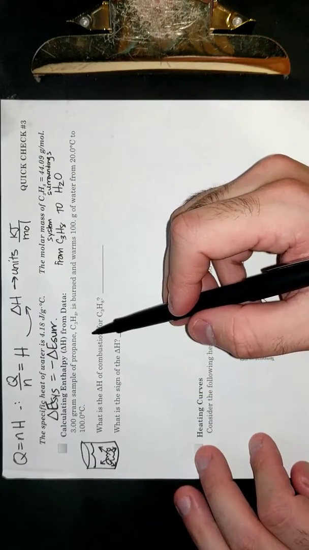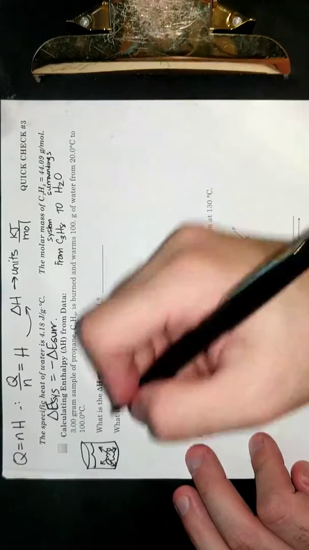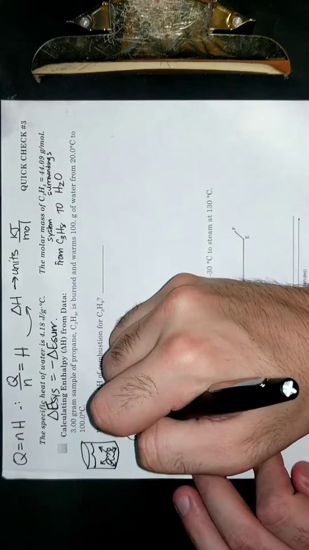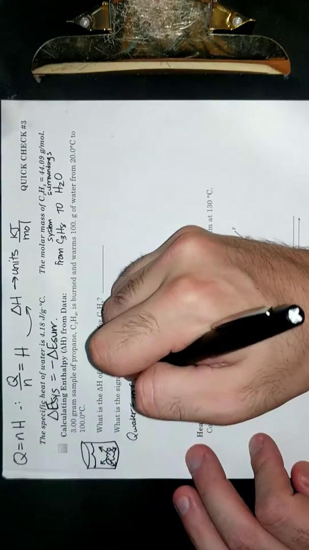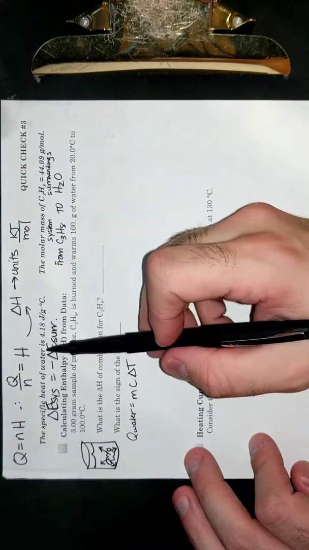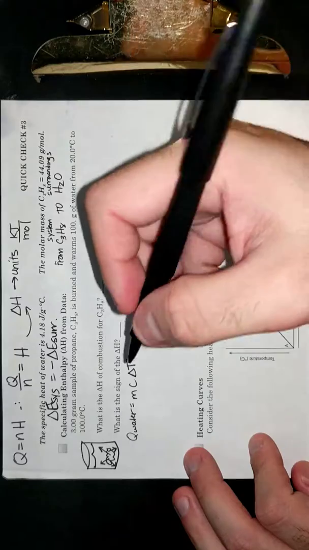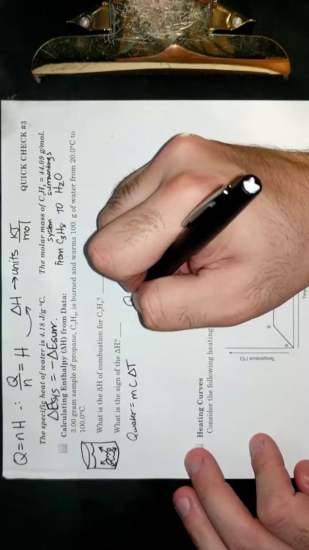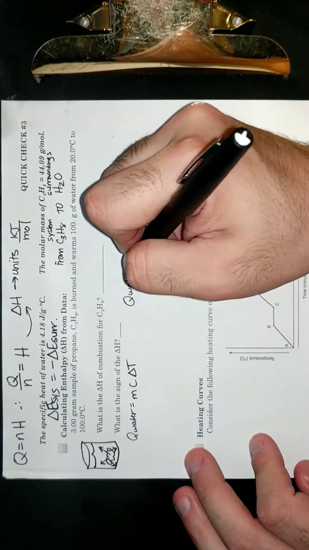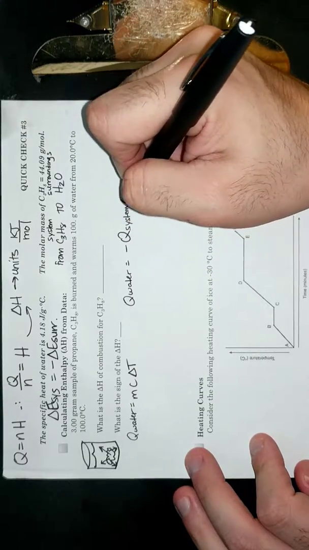So I know that water is our surroundings, and it changed in temperature. So Q for water is equal to MC delta T. And we know that the specific heat for water is 4.18 joules per gram degrees Celsius. The energy for the water is going to be equal to the negative energy of the system, which is the propane.